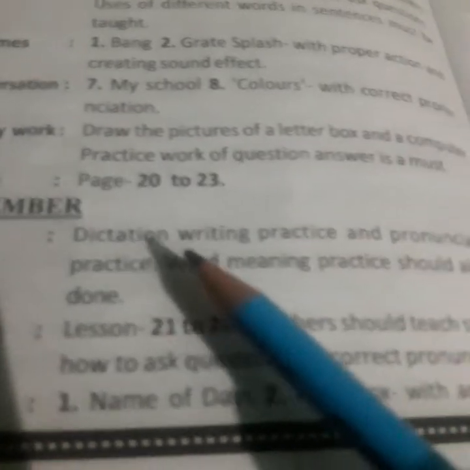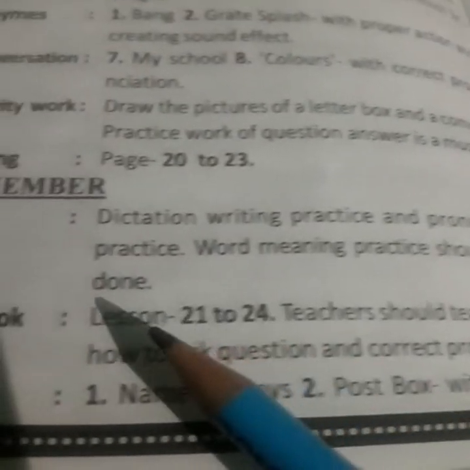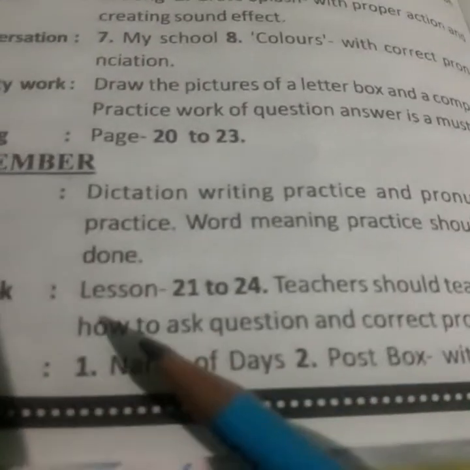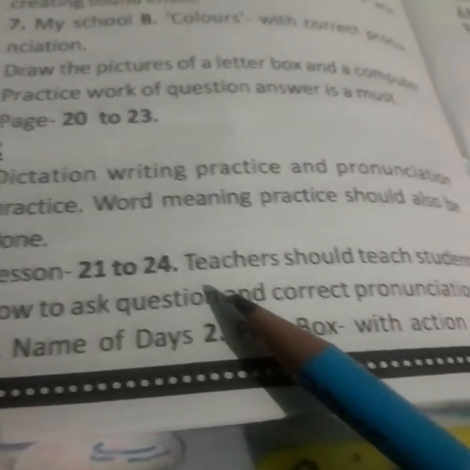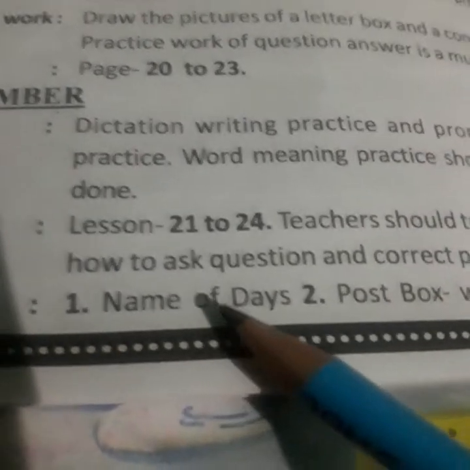practice dictation, writing, pronunciation, and word meaning practice should also be done. And in textbook, lesson 21 to 24, teachers should teach the students how to ask questions and correct pronunciation. Rhymes.